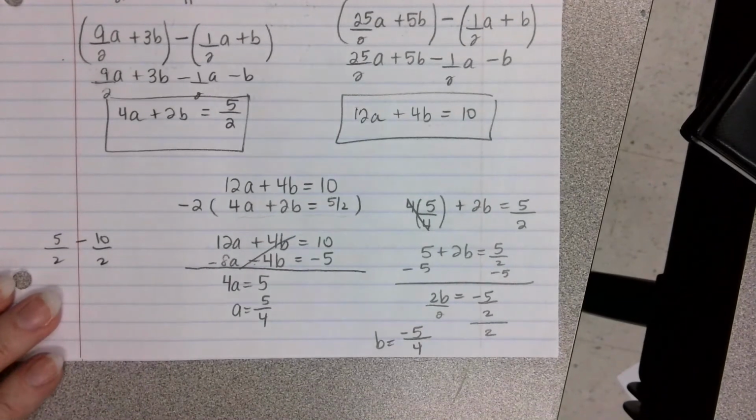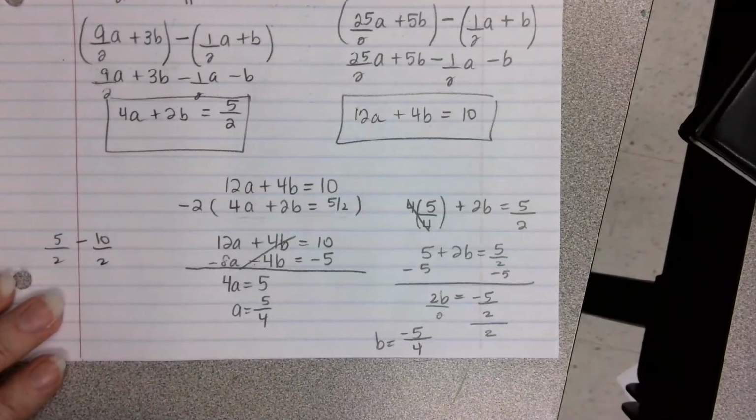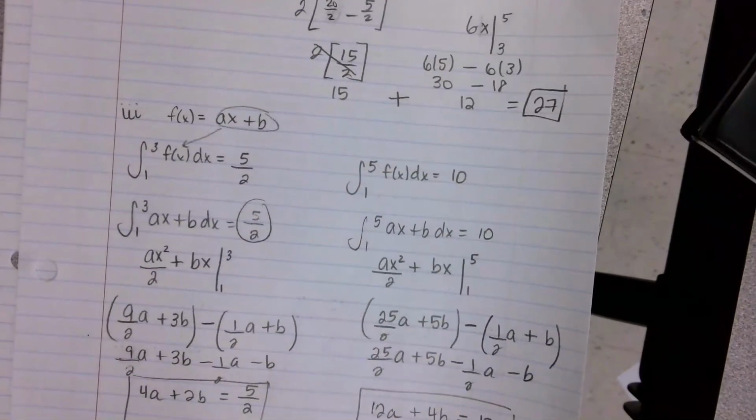So part 3, that was a really tough one. That was a really, really tough problem, but it's a really good one to see, because that is a great AP type problem that they could put on a test. Okay. All right, number 27, last one.